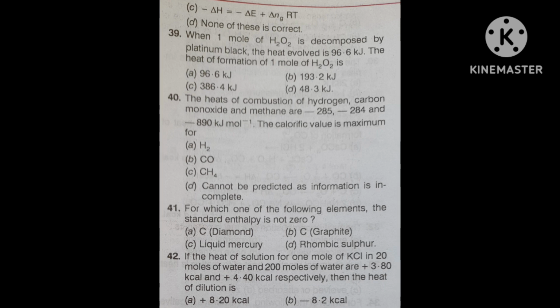H2O2, when it decomposes, gives H2 plus O2, and delta H is given as minus 96.6 kilojoule. This is the decomposition, according to the question.